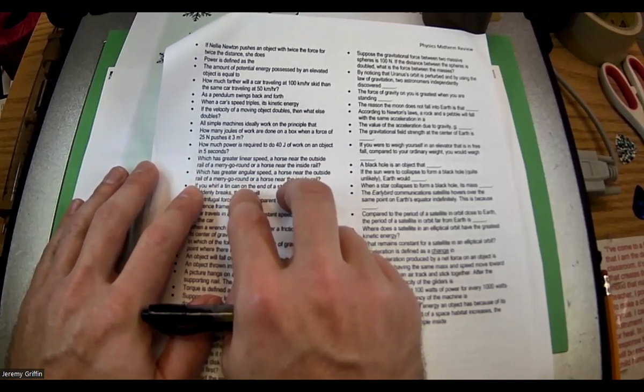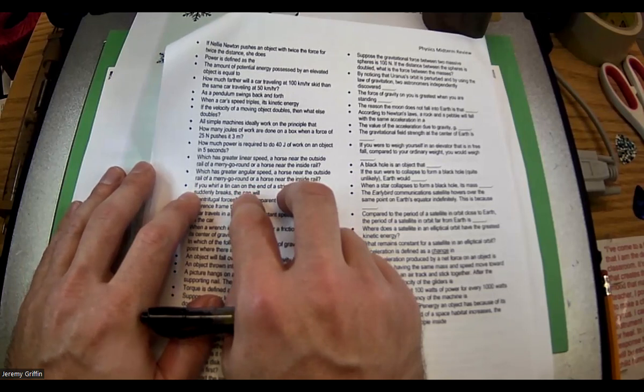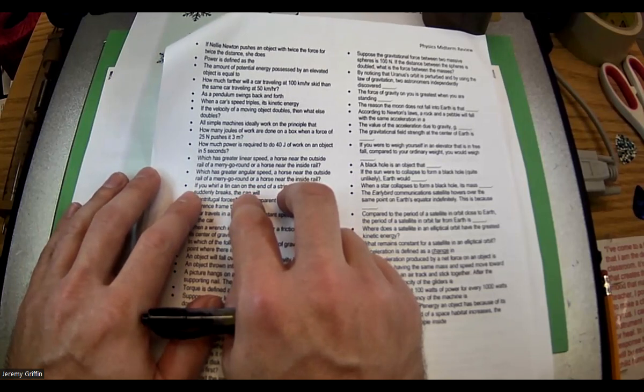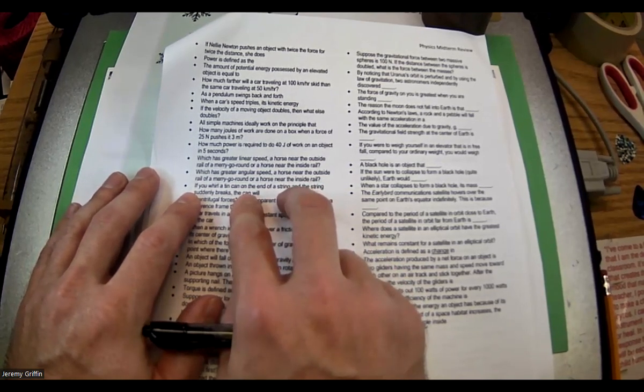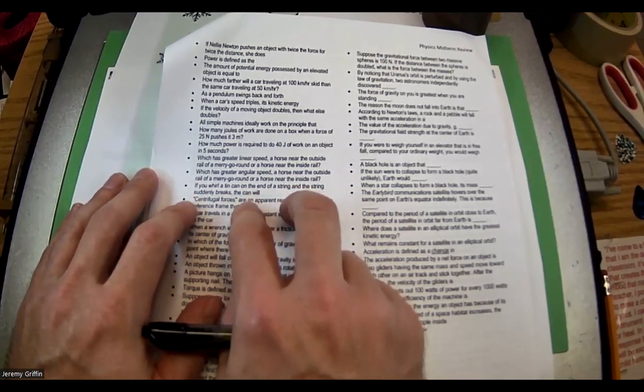Okay. If you whirl a tin can on the end of a string and the string suddenly breaks, what will the can do? Fly off tangent to its motion, right? A lot like if you turn off gravity, the planets will do the same thing. It actually sounds like a Newton's first law question, right?